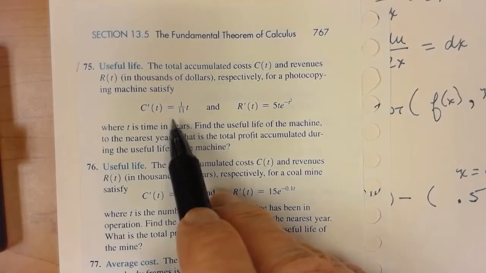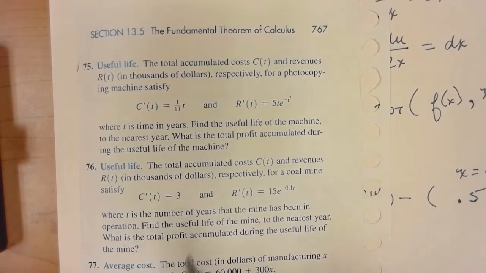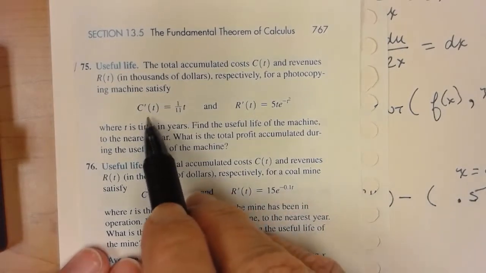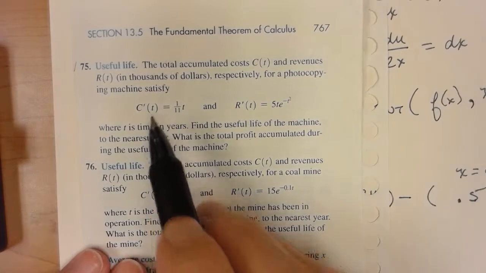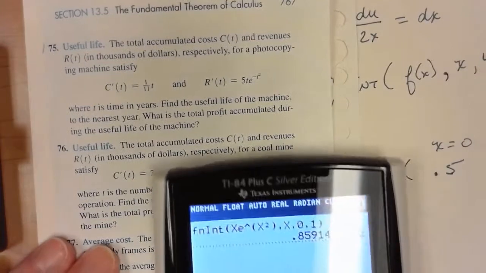For it to be useful to a company, it's useful as long as the revenue is above the cost. Right when revenue and cost are equal to one another, cost will exceed revenue and it's not useful anymore.